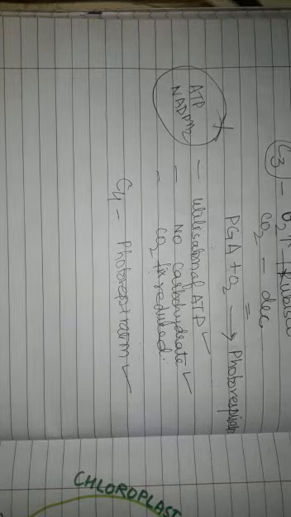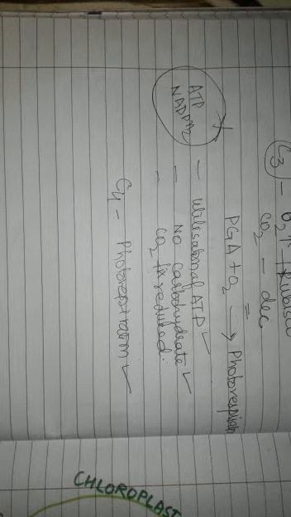So the C4 plants, because they lack the process of photorespiration, give us high yields, and in addition they can tolerate high temperatures, because the C4 cycle is seen in regions where temperature is high. The plants can withstand higher temperature ranges. And now let us see the process of photorespiration.